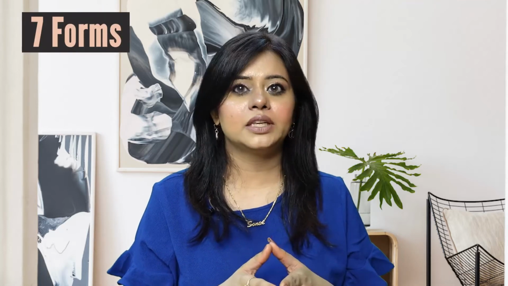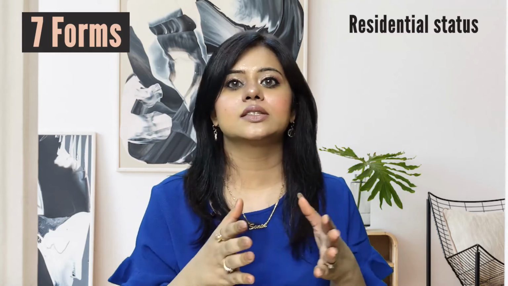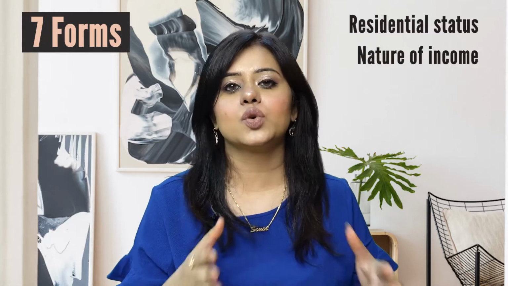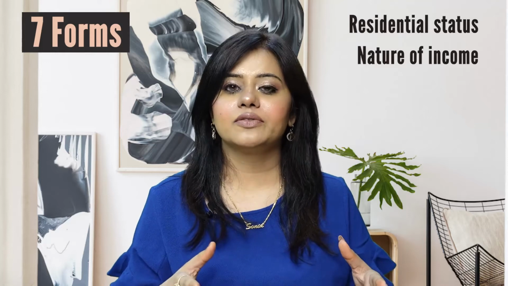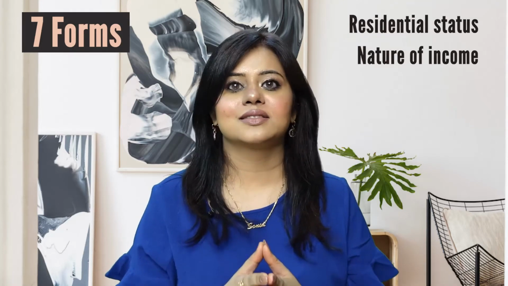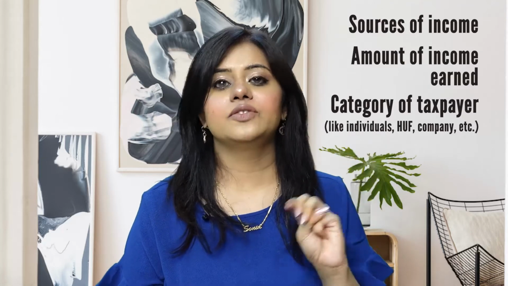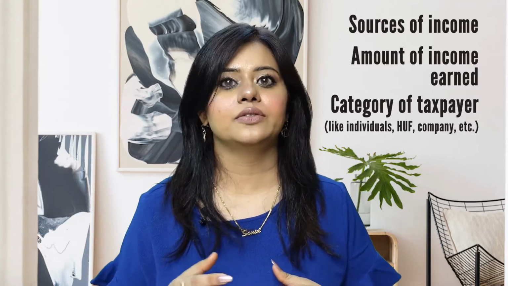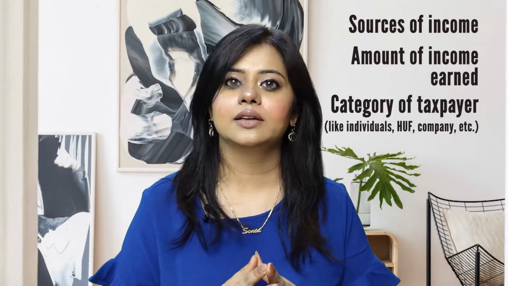This year, the Income Tax Department has notified 7 ITR forms, and all are applicable based on your residential status, the nature of income, that is the source of income that you earn for FY 2021, and various other criteria that we will discuss. Which ITR form applies to you depends on your source of income, the amount of income earned, and the category of taxpayer, like if you are an individual or HUF or firm or company, etc.